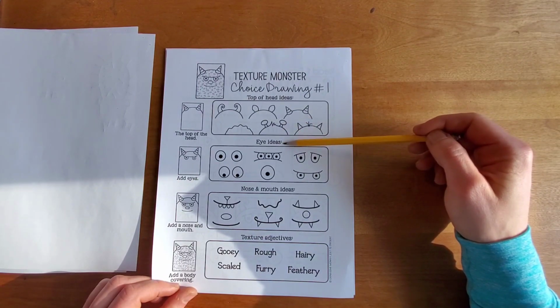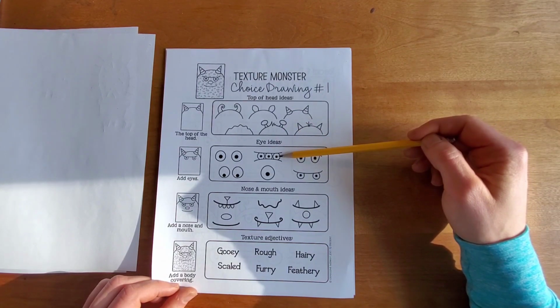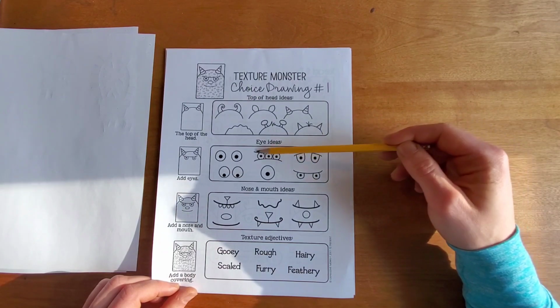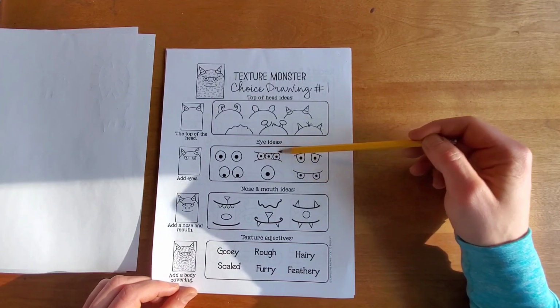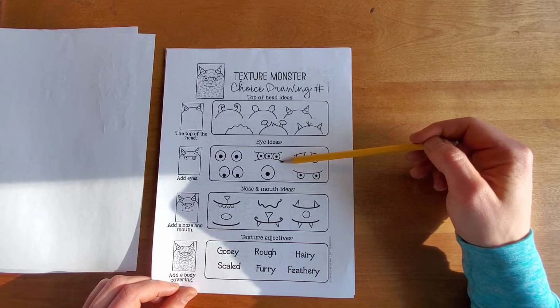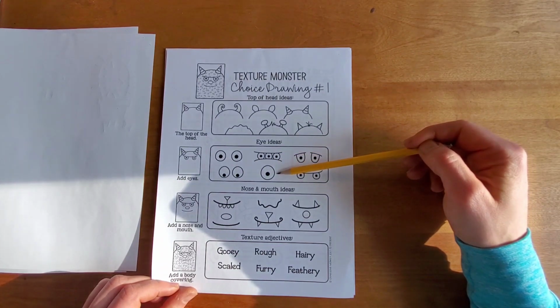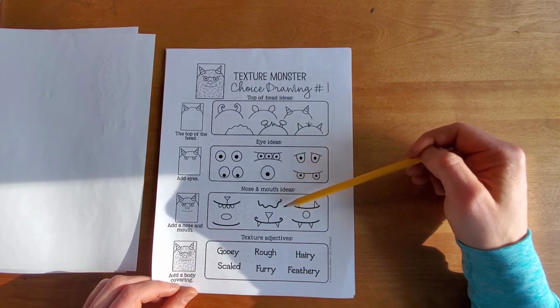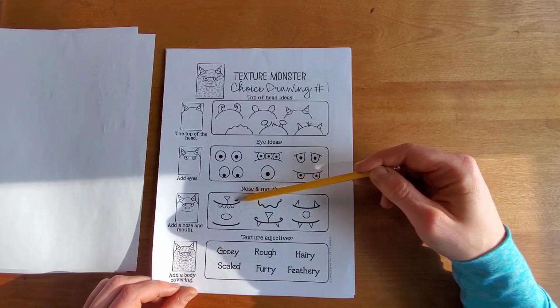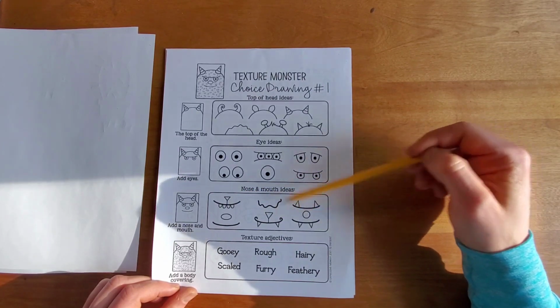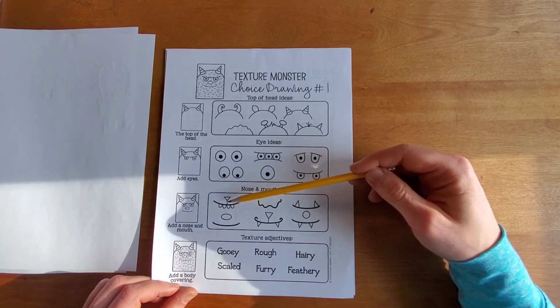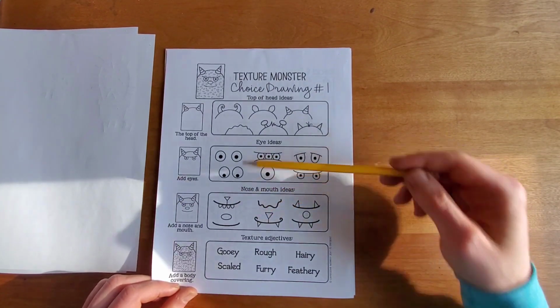Some different ideas for eyeballs. I love this one. Look at that. 3 eyes squished in between a top eyelid and a bottom eyelid. Super cool. And all right, just do one eyeball. That's cool too. Different ideas for your nose and your mouth. This one's kind of cute. I'd put pointy angled teeth though to match that little triangle nose.